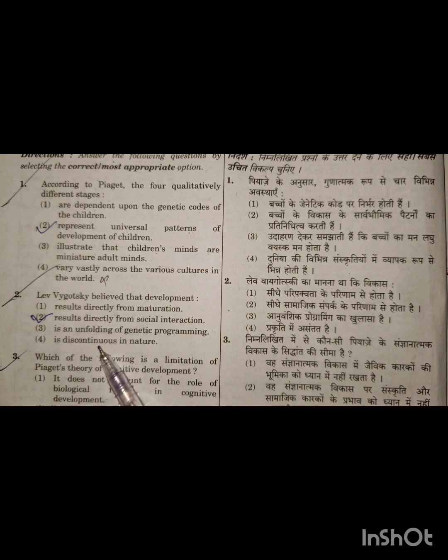Next question. Lev Vygotsky believed that development: first option, results directly from maturation. Second, results directly from social interaction. Third, is an unfolding of genetic programming. Fourth, is discontinuous in nature. The correct option is second, results directly from social interaction.